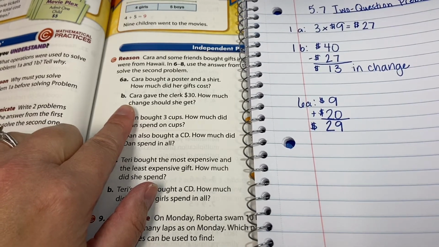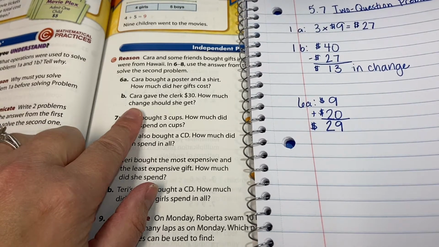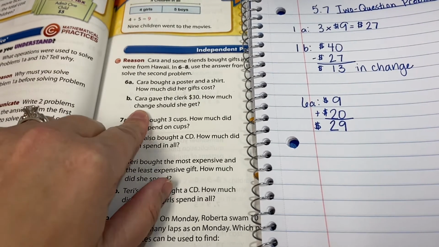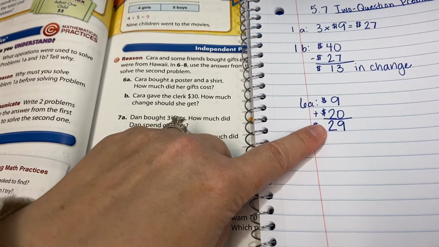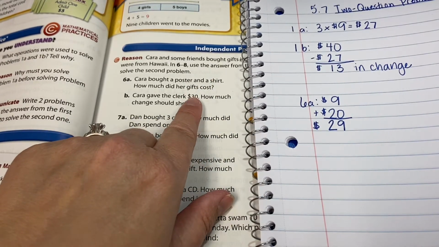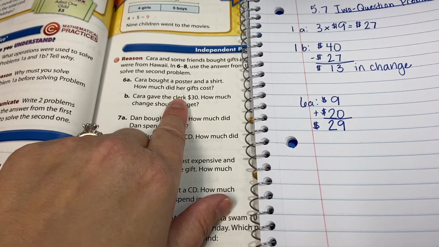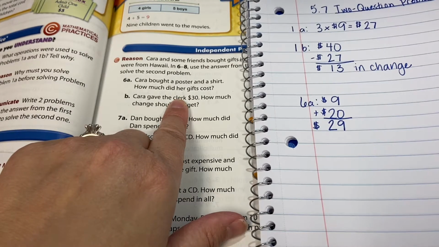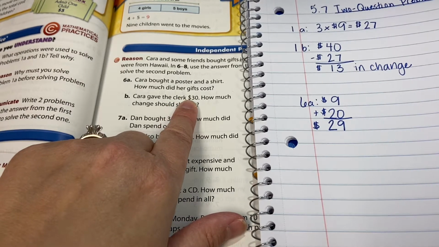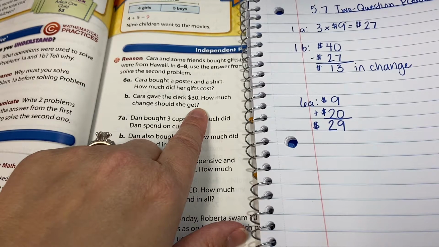Mary gave the clerk $30. How much change should she get? Okay, so her gifts cost $29. She gives the clerk, the storekeeper, the cashier, $30. How much change should she get?